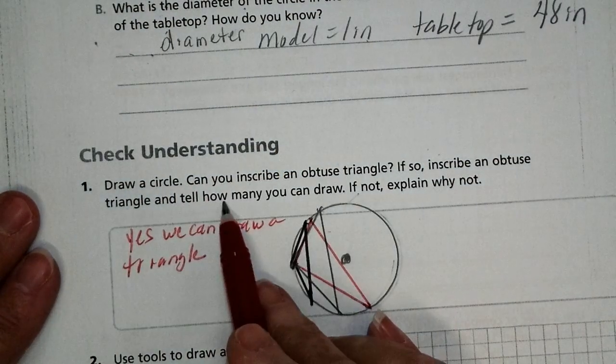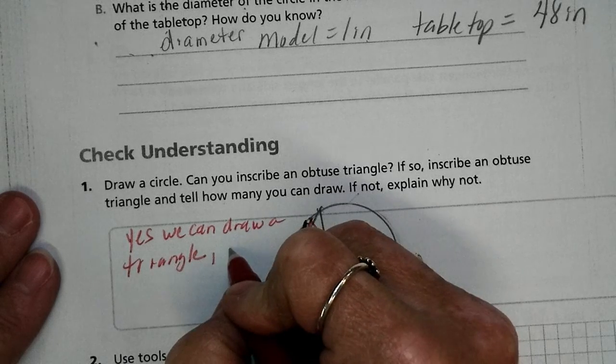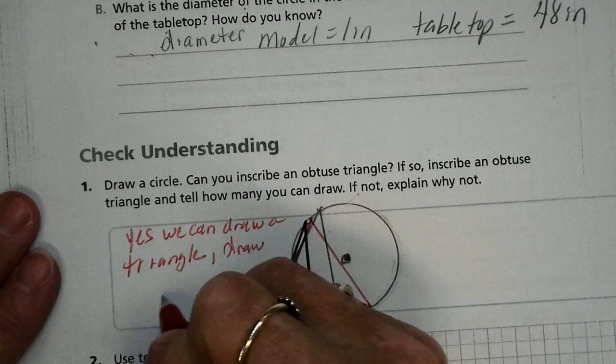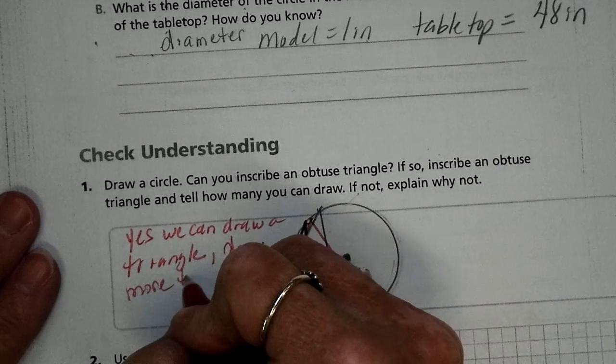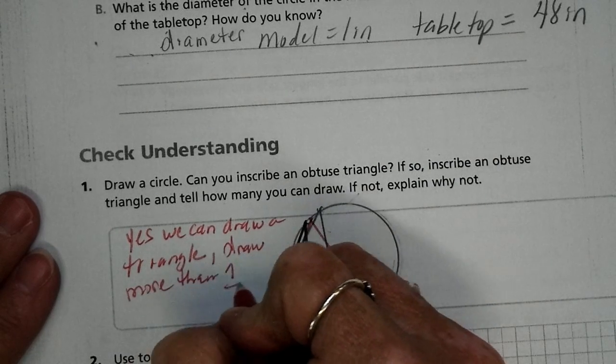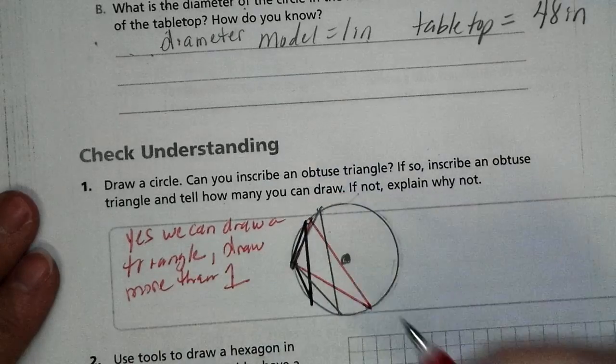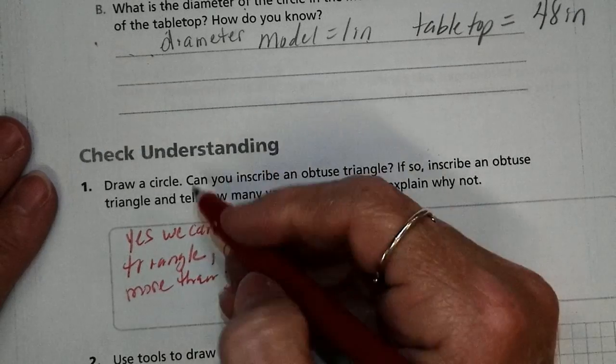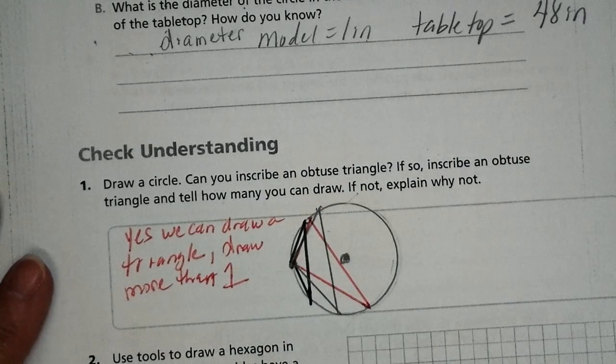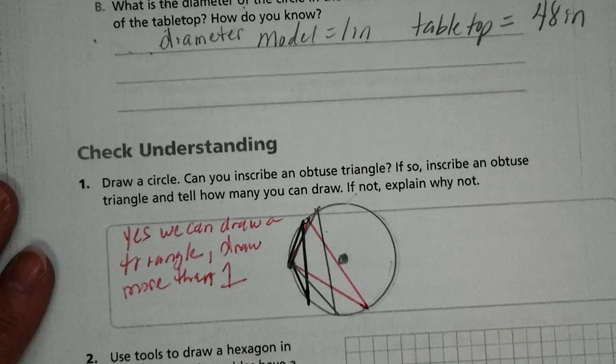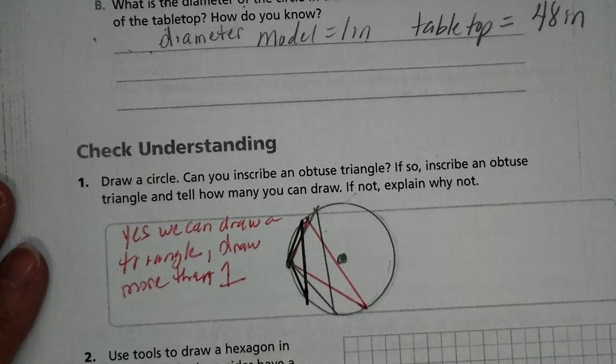And then how many can we draw? We can definitely draw more than one. If you want to put infinitely many, you can write infinitely many. But we can definitely draw a lot more than one. Okay?